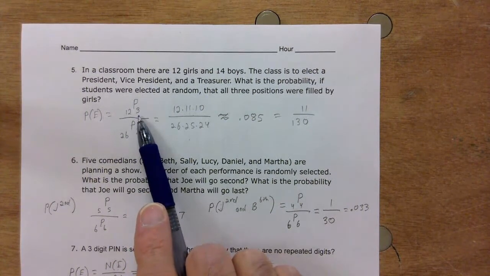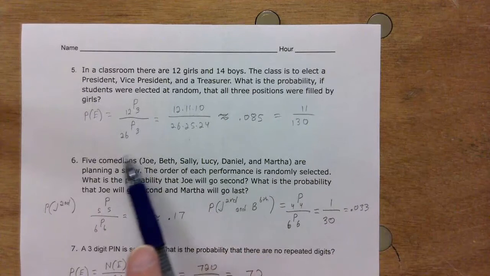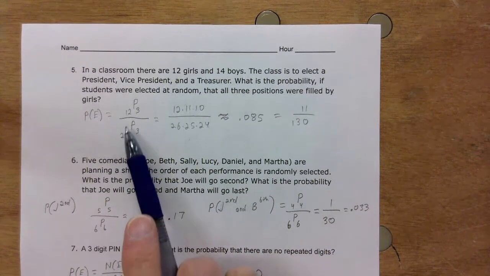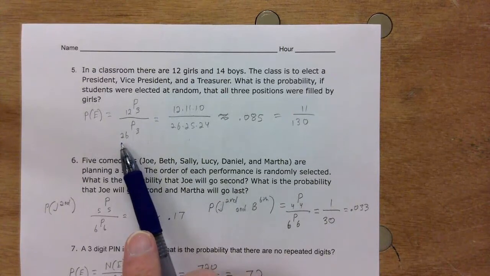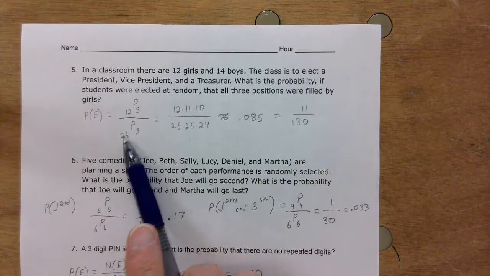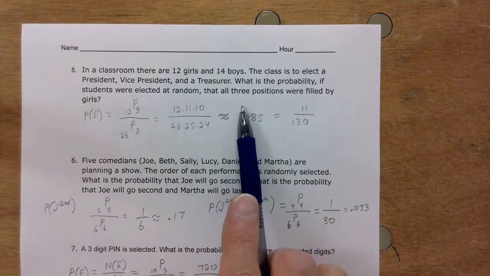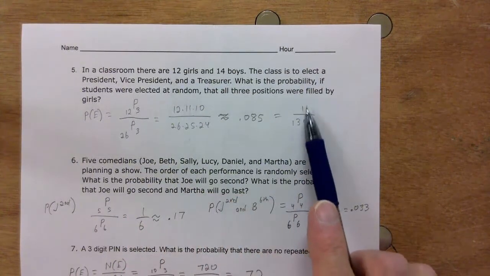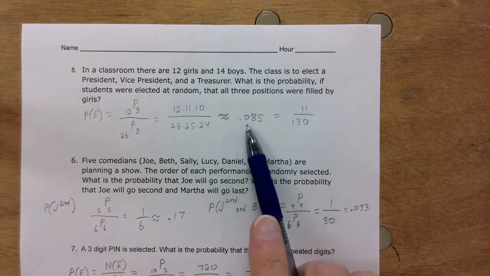Arrange 3. But the total number of possibilities, there's 26 students, and we're going to arrange 3 out of those 26 students. So up here, we just use the girls. Down here, we use everybody. Multiply it out. It's 11 over 130, or about 0.085.